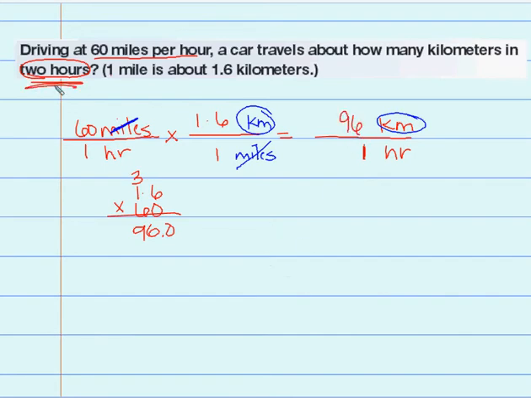But I want 2 hours, so I need to multiply this times 2, because I can go 96 kilometers in 1 hour, so 2 hours would be times 2. 12, carry the 1, 18, 192. So we go about 192 kilometers in 2 hours.